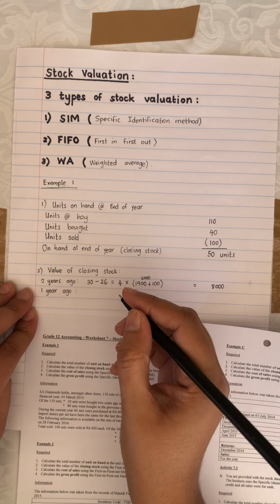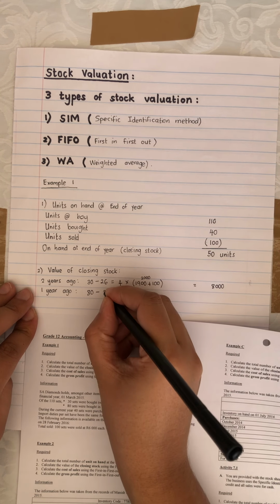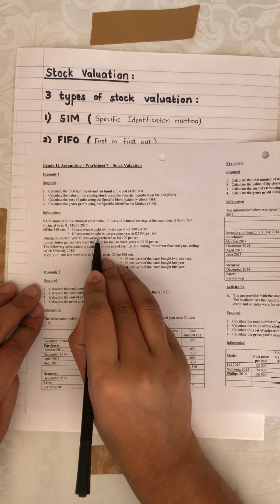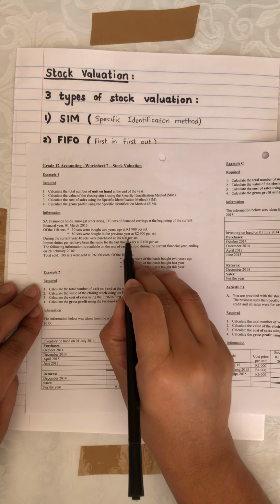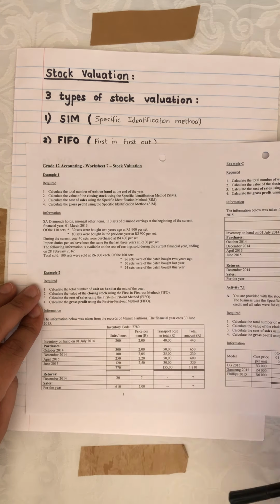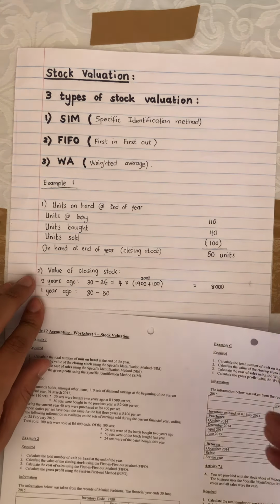We bought 80 sets in the previous year. We sold 50 that we bought last year. So if we bought 80 and we sold 50, we obviously are left with 30.